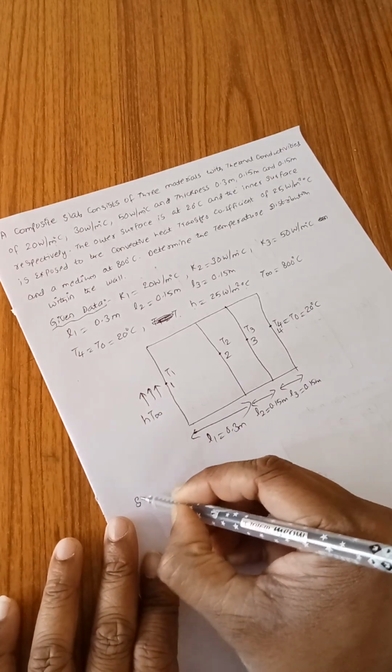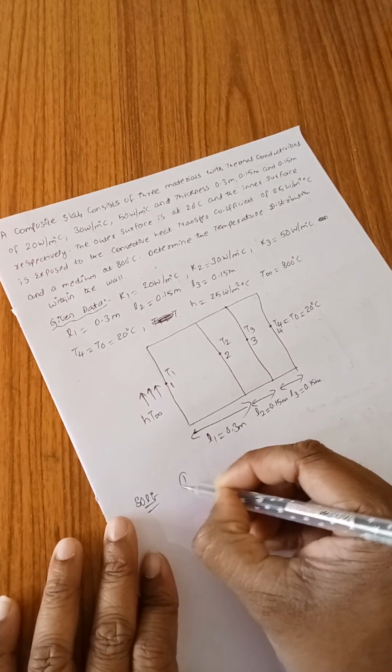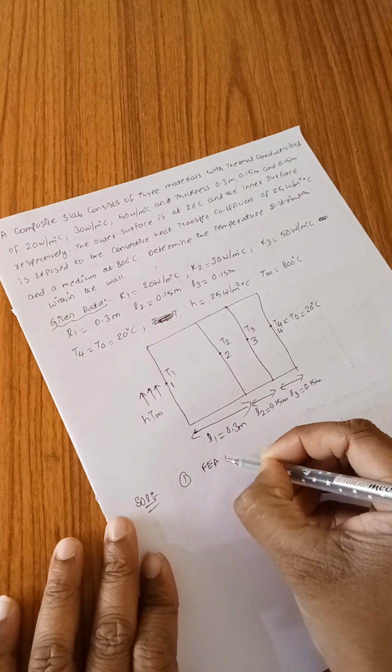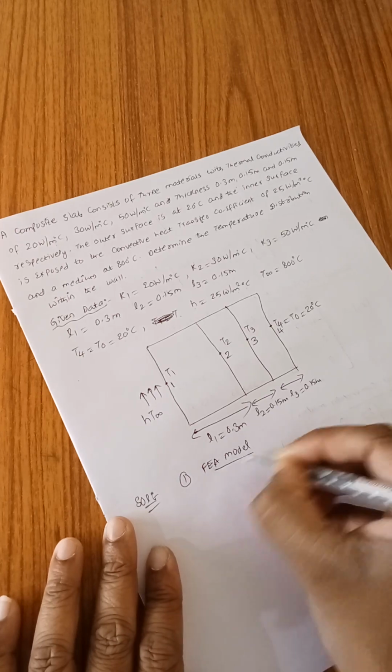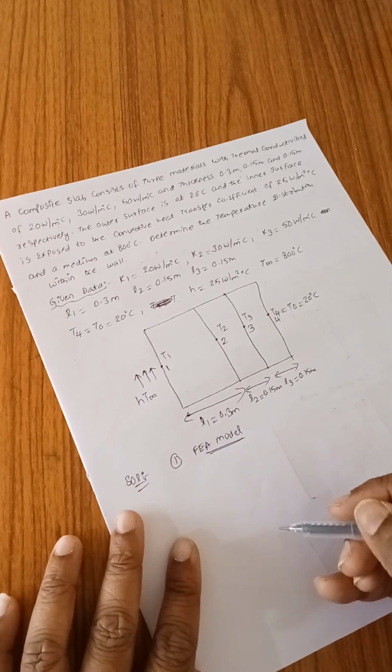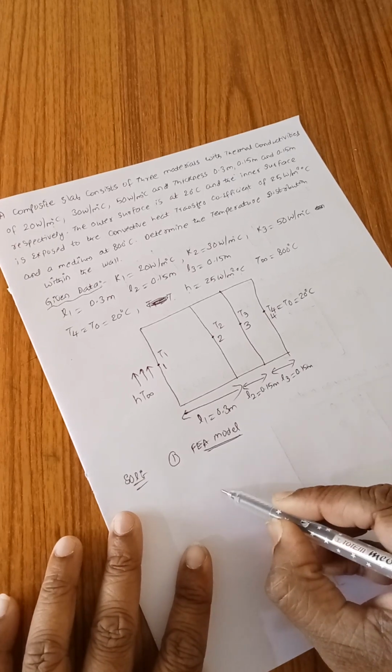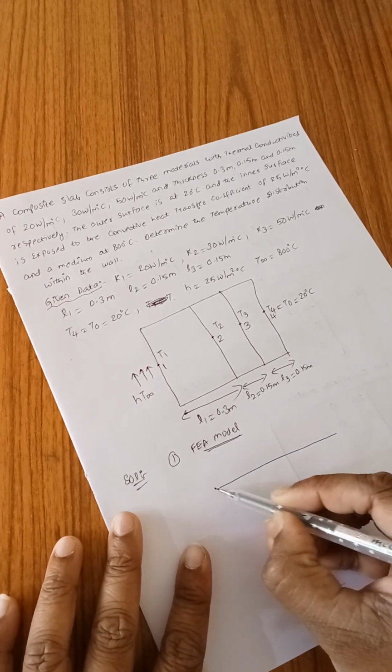So first, the solution. Let me go to the solution. The first step will always be the easy one, that is the FEA model. I've taught you in the last video as well, based on this composite wall. Let me try to draw that.